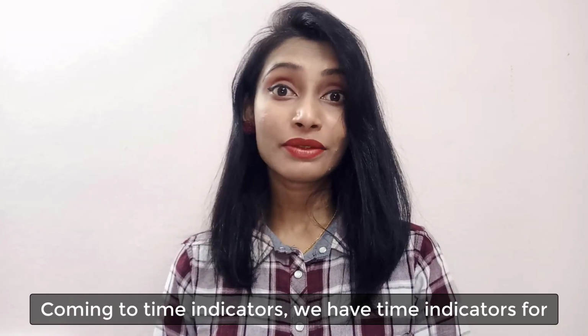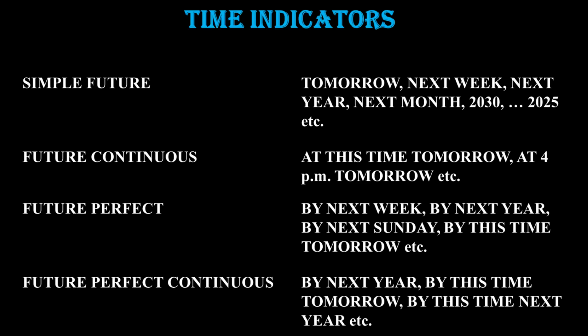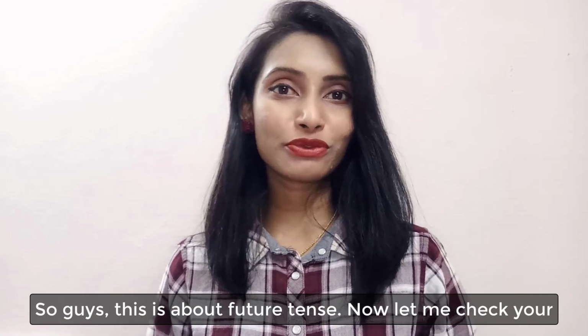Coming to time indicators, we have time indicators for every form in future. Look at them. Simple future: tomorrow, next week, next year, next month, 2030, 2025, etc. Future continuous: at this time tomorrow, at 4 p.m. tomorrow, etc. Future perfect: by next week, by next year, by next Sunday, by this time tomorrow, etc. Future perfect continuous: by next year, by this time tomorrow, by this time next year, etc. So guys, this is about future tense.